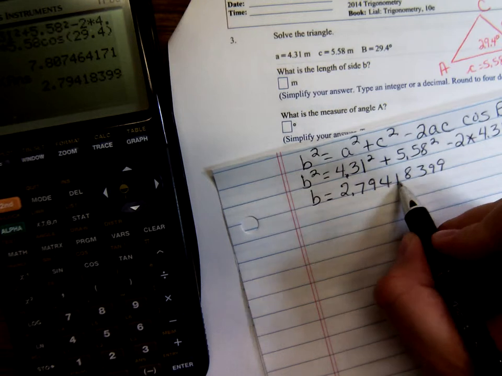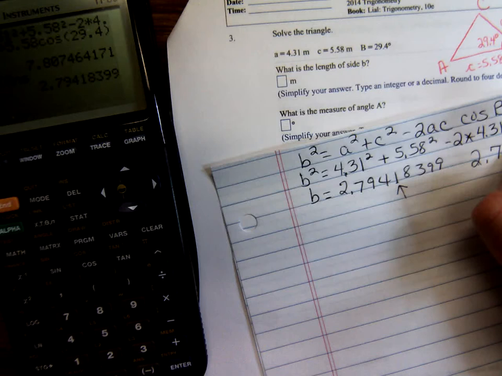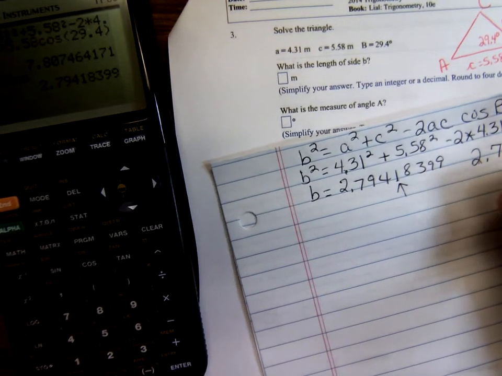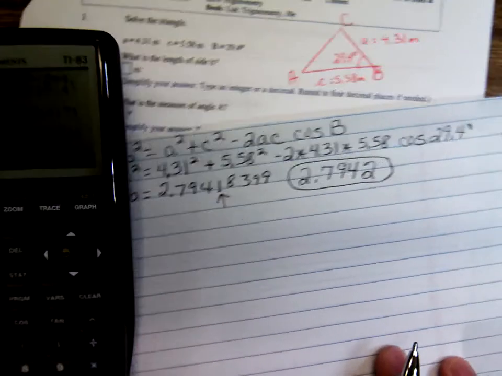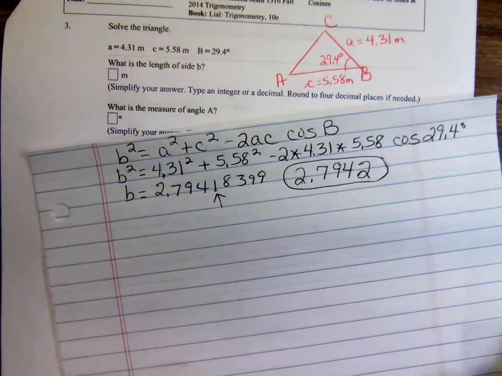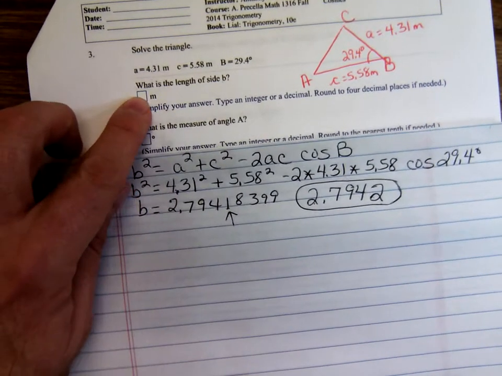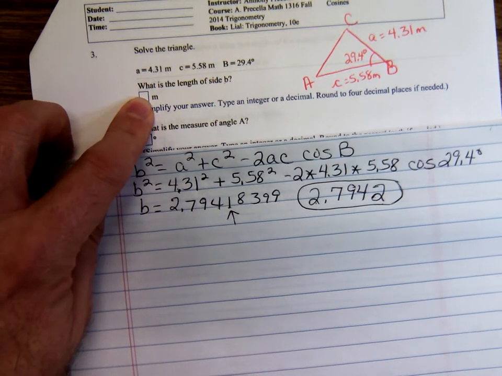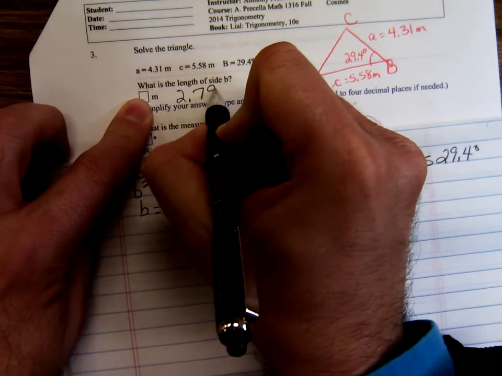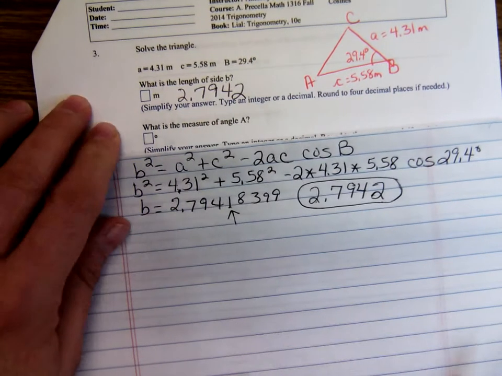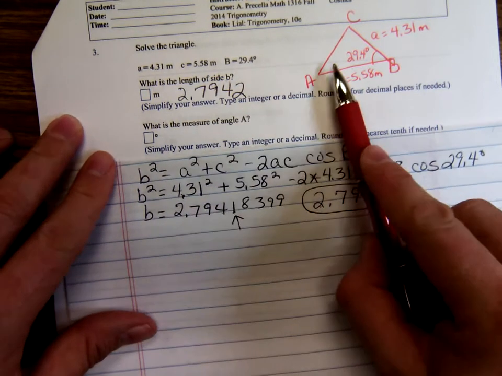1, 2, 3, 4, 2.7942. So that gets us side B. Yeah, round to 4 decimals. 2.7942. Now we're told, okay, find angle A.